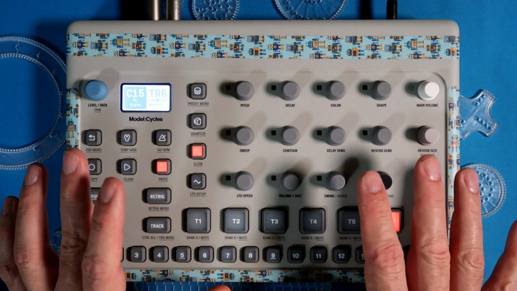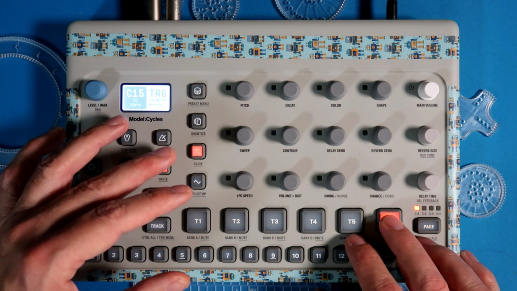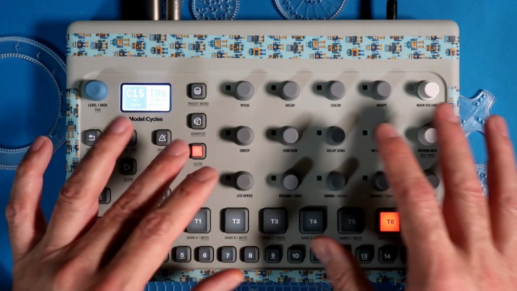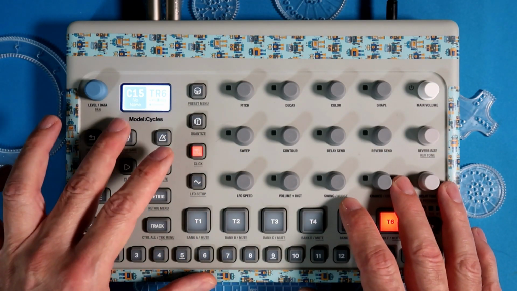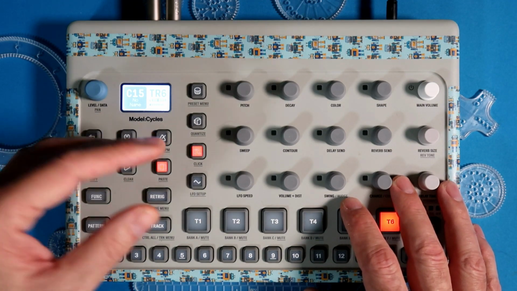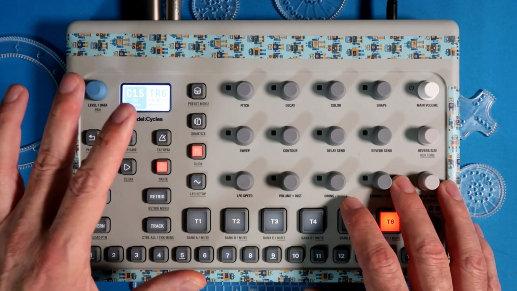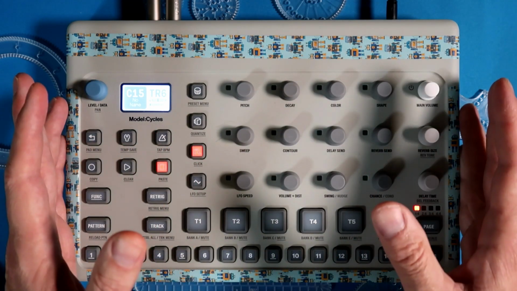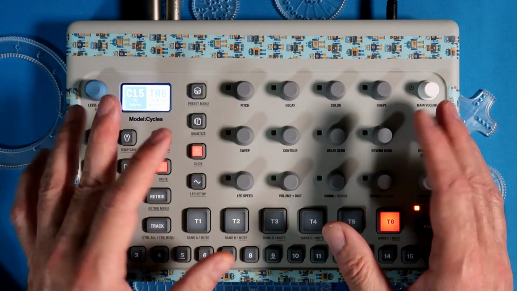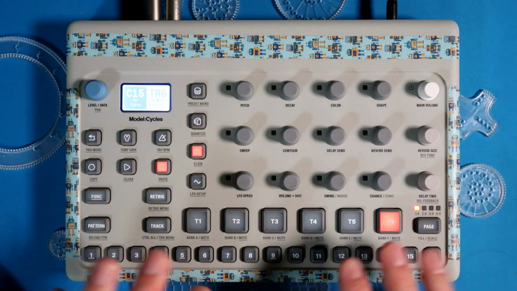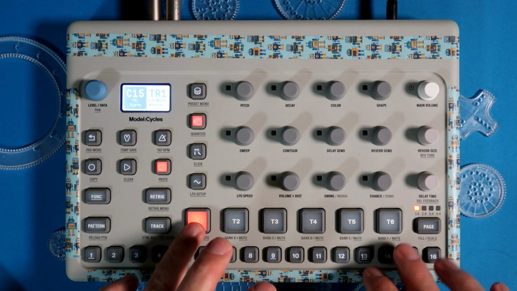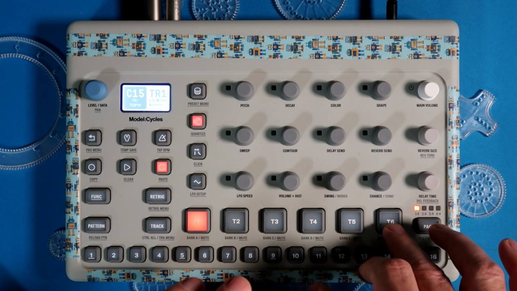which is that I feel like at some point I want to do a video that's entirely on the data management of the Model Cycles: projects, patterns, presets, that sort of thing, and also about hooking the device up to the computer. So we'll get to that eventually, but for now we're just going to use these sounds, and particularly the kick and this chord.